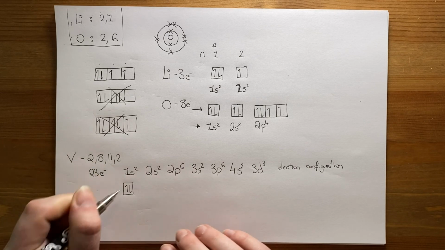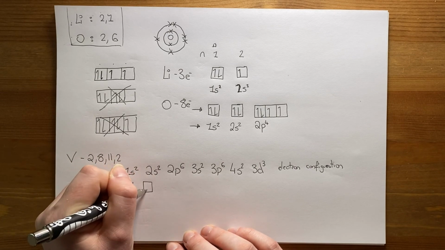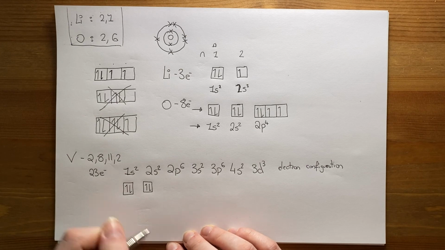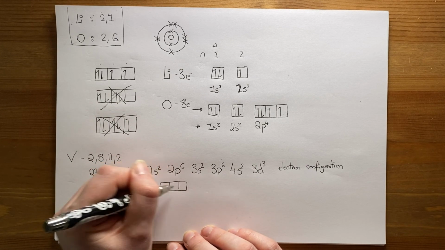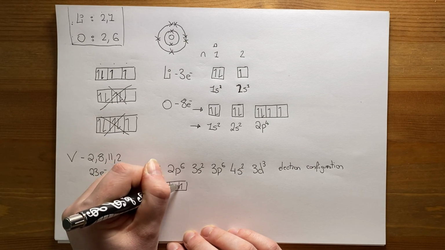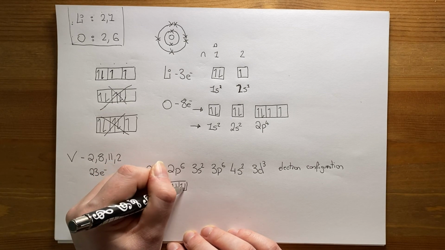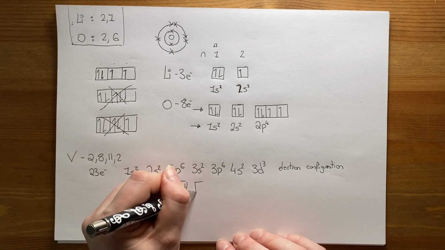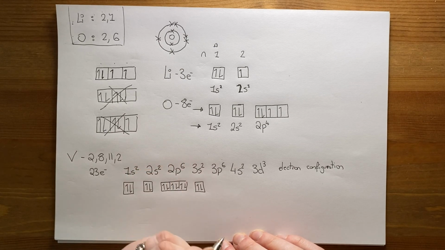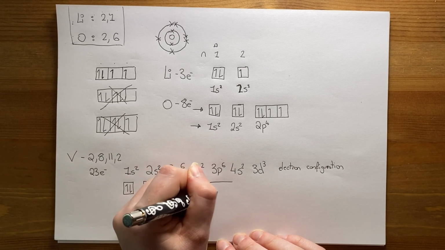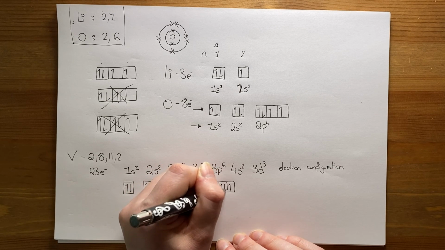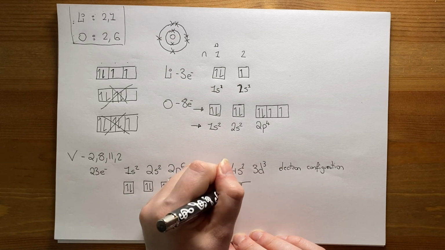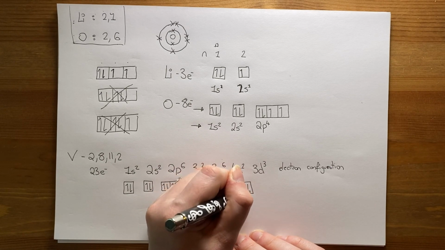There's my 1s2. There's my 2s2. 1, 2, 3, 4, 5, 6. Then I've got 3s2. I'm going to have 1, 2, 3, 4, 5, 6. I then have 4s2.